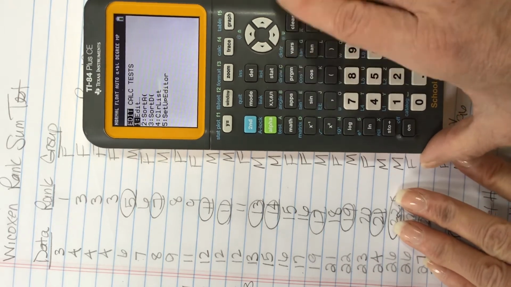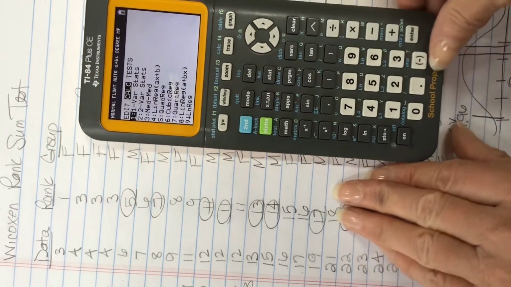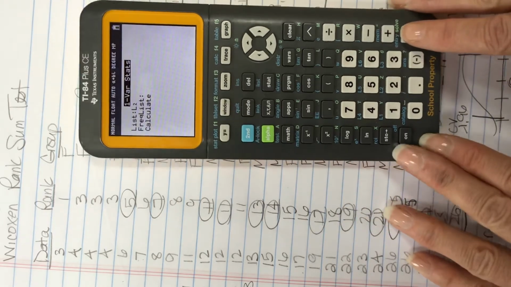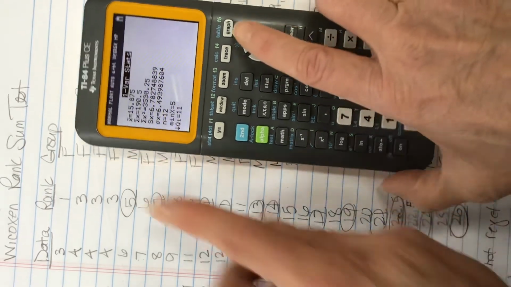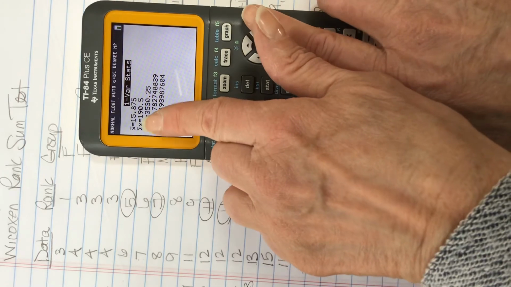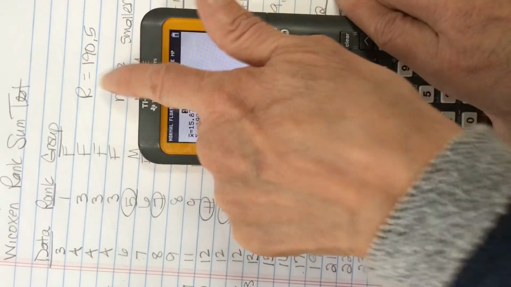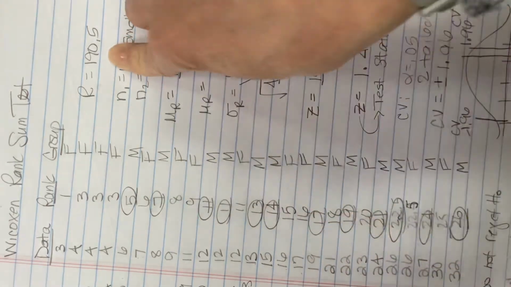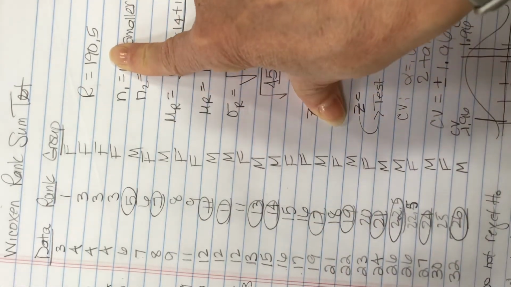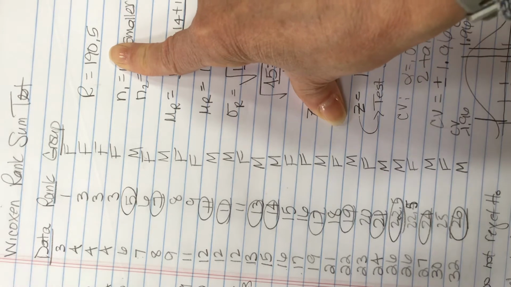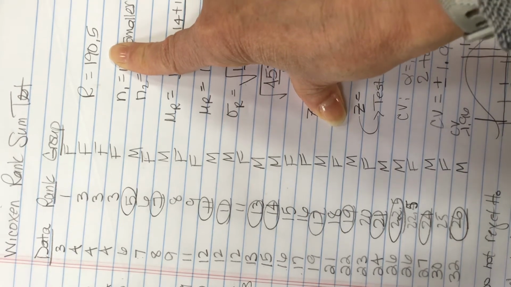And then if you go to stat calculate, it was in list 2, there is my sum of the ranks is 190.5. That's my R. The 78 from yesterday was way off because you have to rank the whole group and then sort them out.